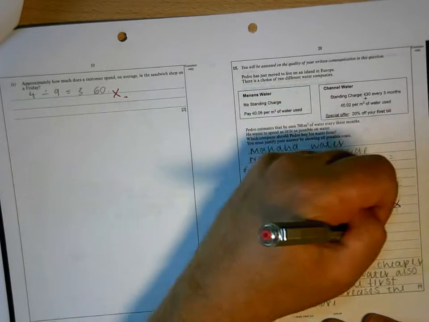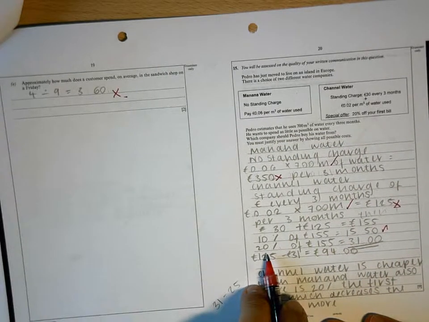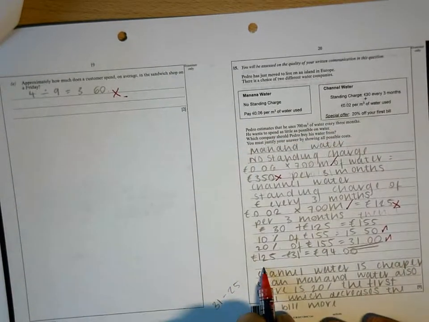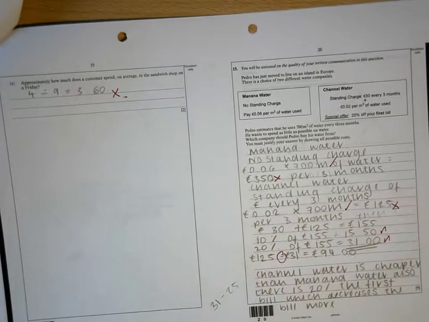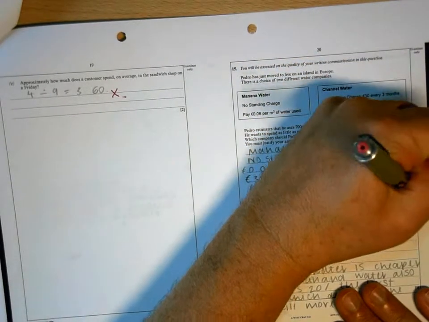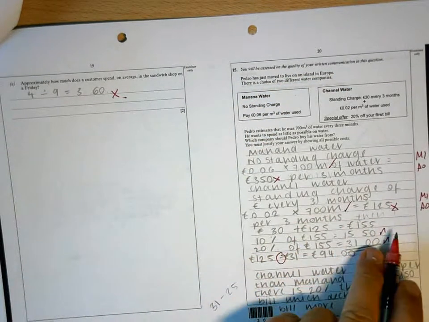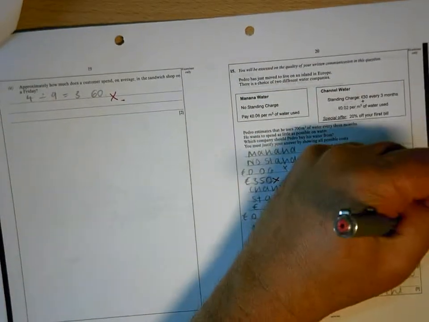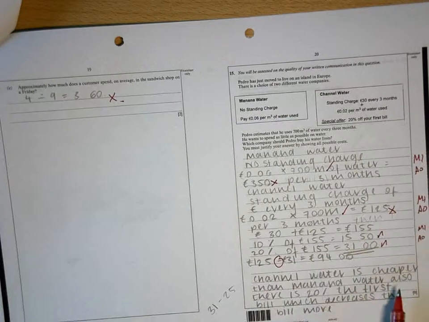10% would be that, so 20% would be that, but then you'll be adding that on. So you get the method marks, but your accuracy, your answer marks aren't right. Same for your percentage work.